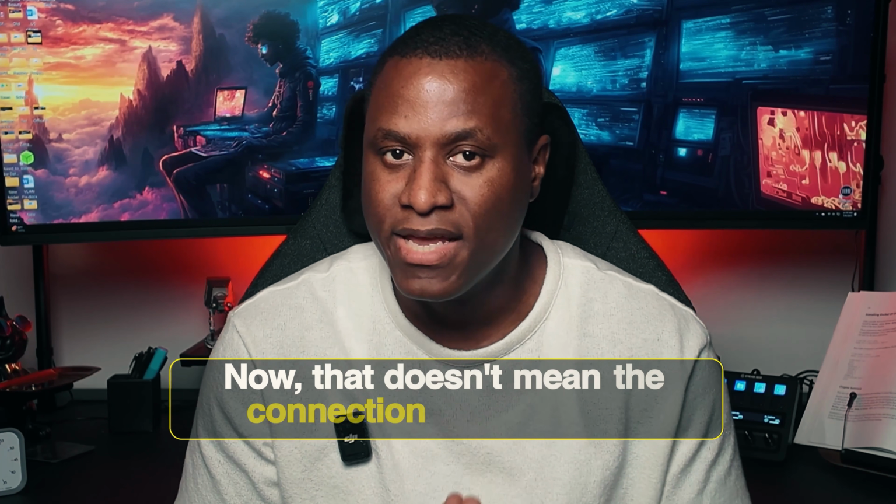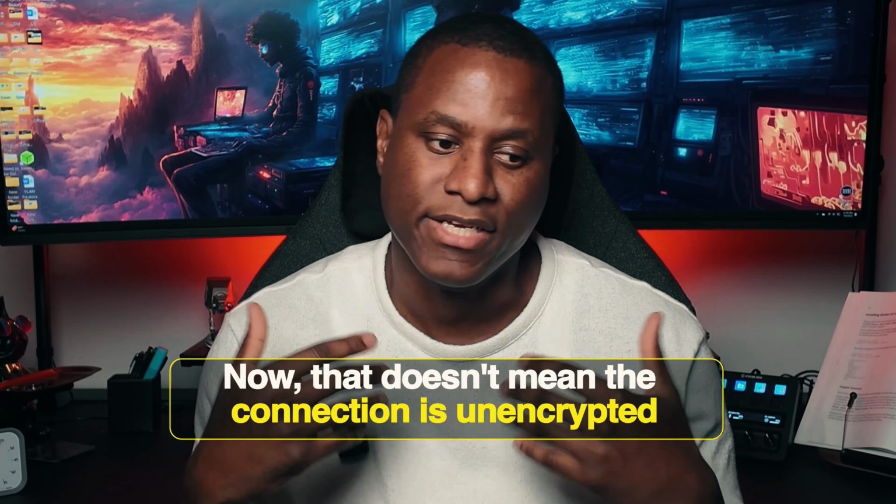Now, that doesn't mean the connection is unencrypted. TLS is still used. The warning is about identity, not encryption. So your data is encrypted, but you can't be sure who you encrypted to. And that opens up the door for something like a man-in-the-middle attack. There are a few more things we're going to touch on about certificates and trust, but we'll go into those after we stand up our CA.